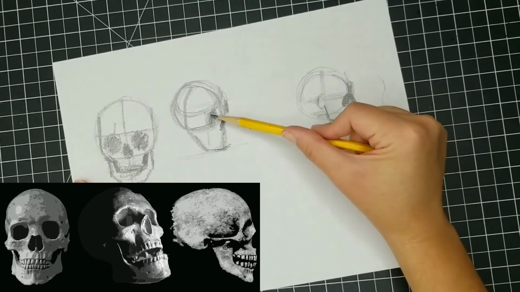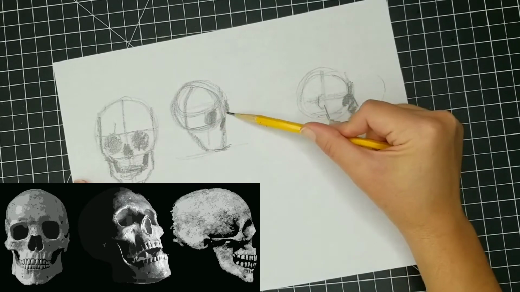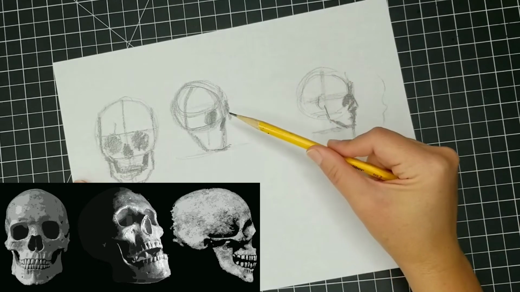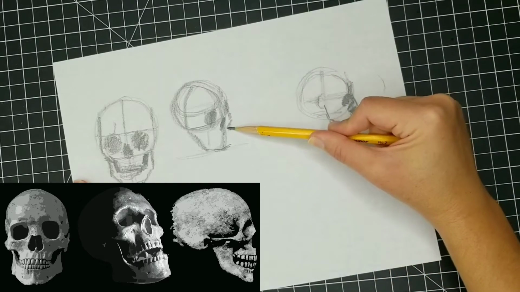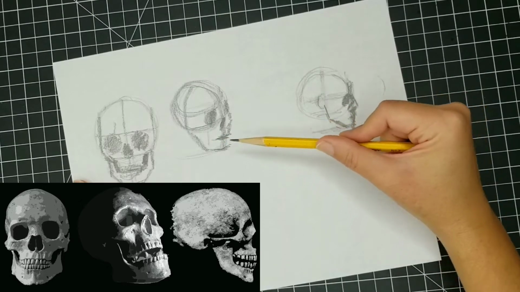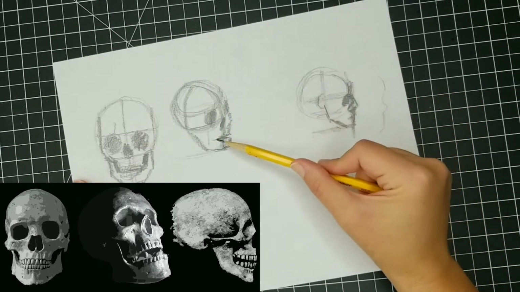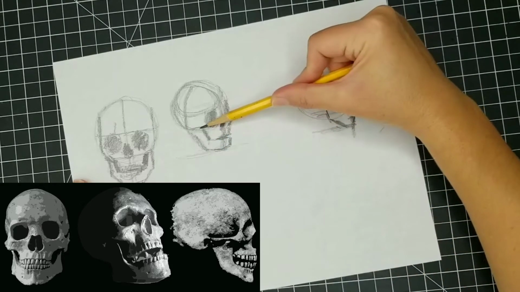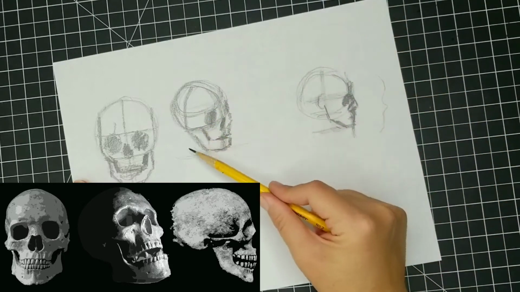I'm trying to draw it more straight on instead of looking upwards, and we'll look upwards next. And then we can see a little bit of the skull over here. And then the mouth will be about right here. And then this is where it's attaching.